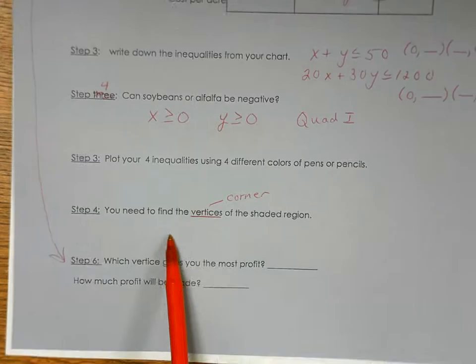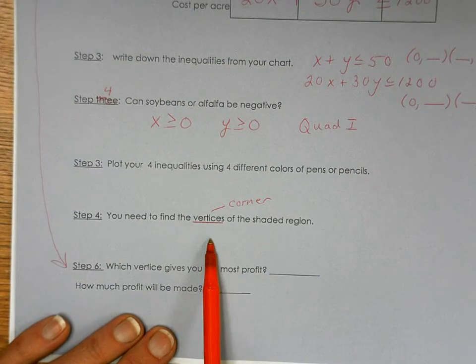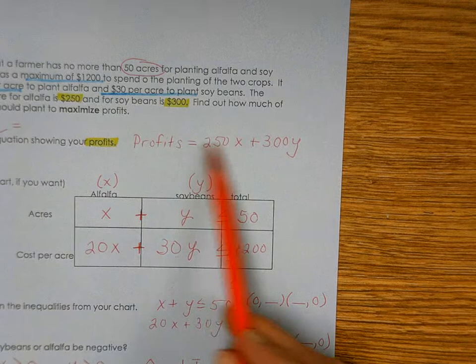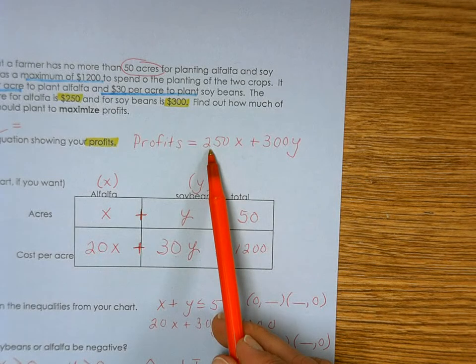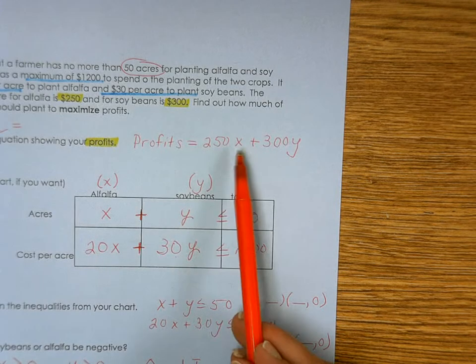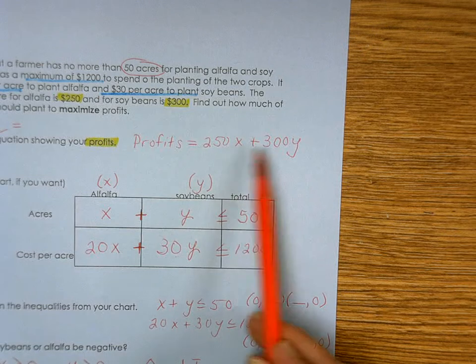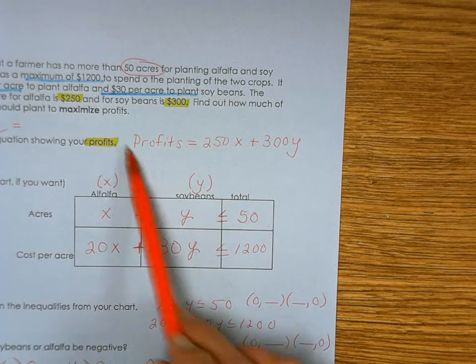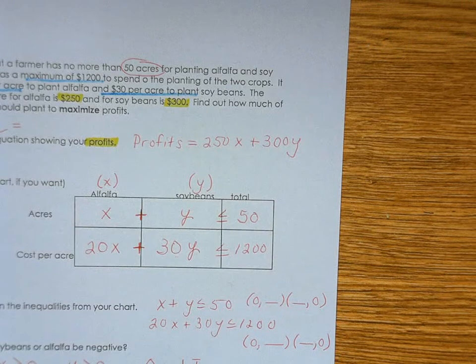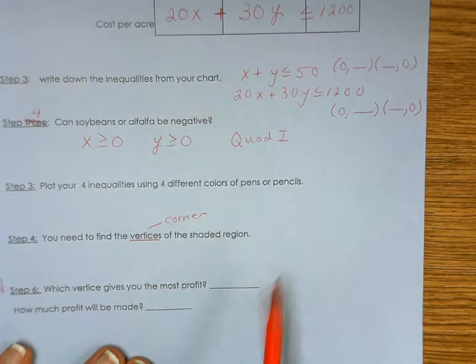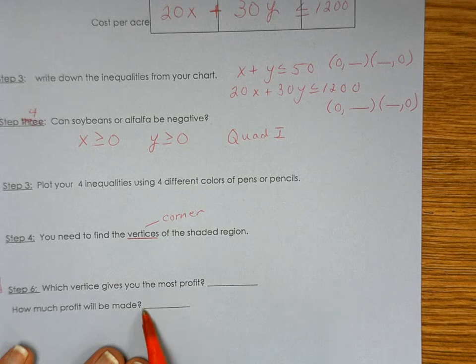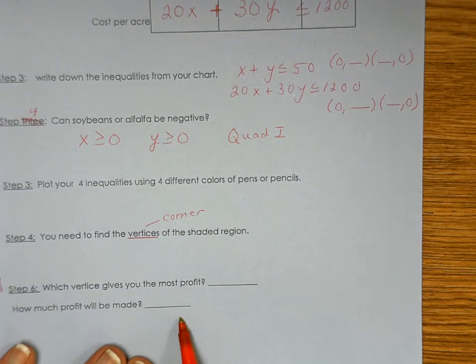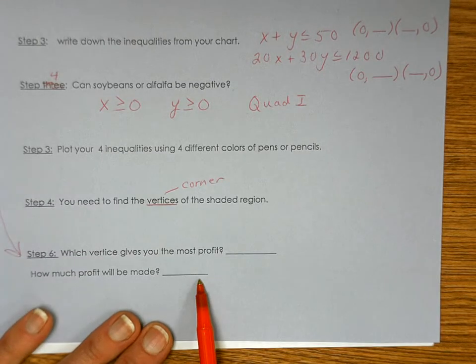Then what you're going to do is take each vertice and plug them into this equation, because as you know, each point is an x and a y. So you put your x here, you put your y here. Now we're looking for profits, so whichever corner gives you the highest amount, that's going to be your answer right here, and then tell me what your profit is. Okay, that goes right here. Okay, let's look at the next sheet.